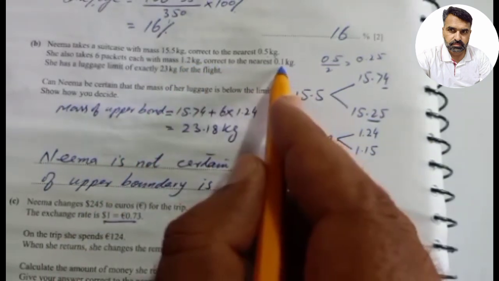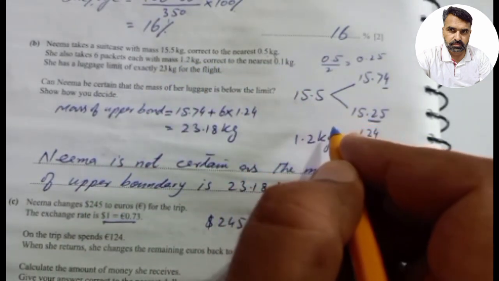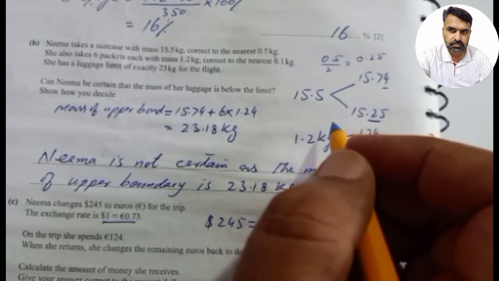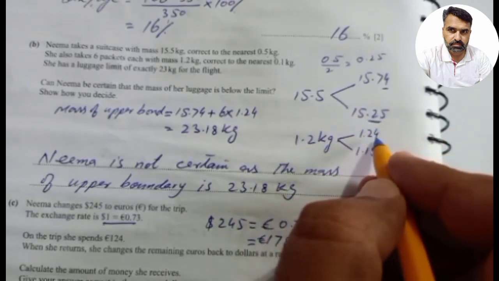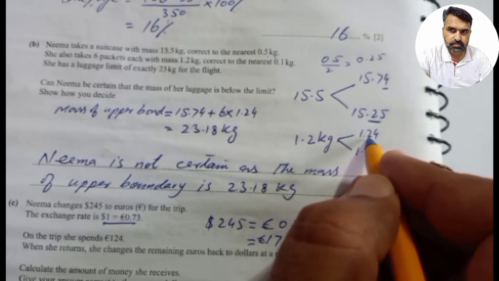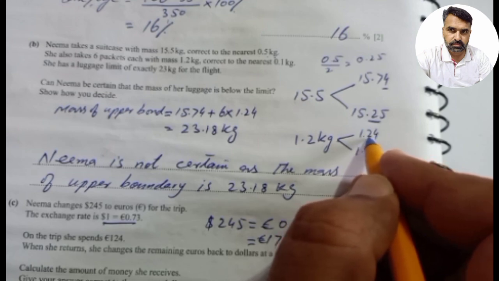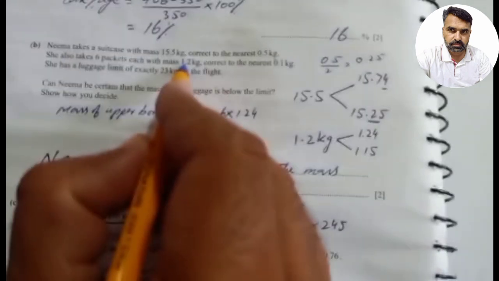Because 1.2 kg is correct to the nearest 0.1 kg, if we divide 0.1 by 2, we will have 0.05. So we can't write here 1.25. If here will be 1.25, when we round it off it will become 1.3, but it is not 1.3, it is 1.2.